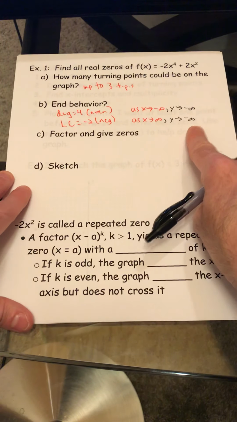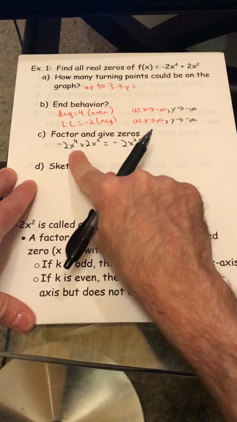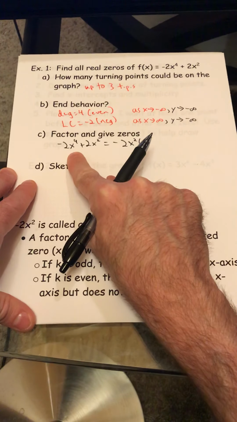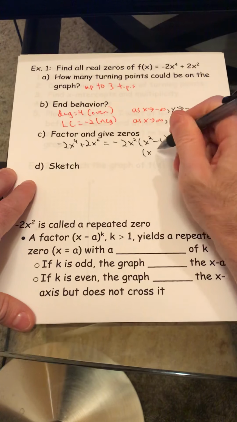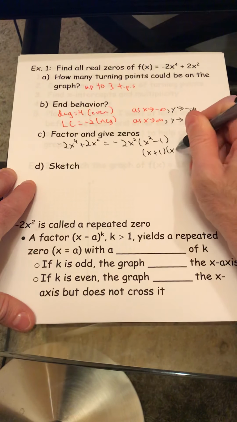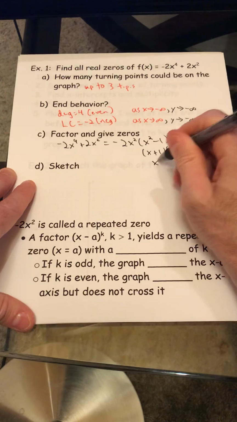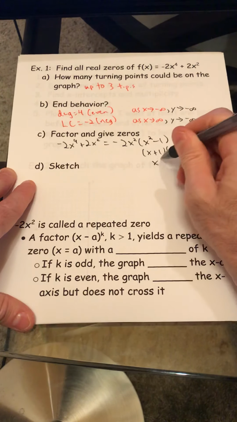Now, factor and give the zeros. If we have -2x to the 4th plus 2x squared, as far as factoring goes, there is a GCF, -2x squared. If we take -2x squared out, we end up with x squared minus 1, and then that factors into x plus 1 and x minus 1. So these zeros are positive and negative 1.